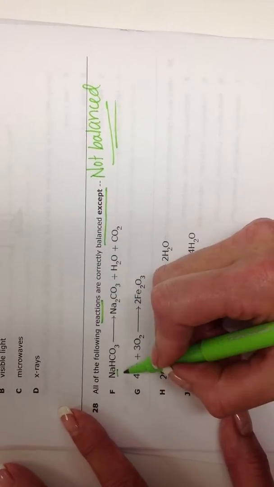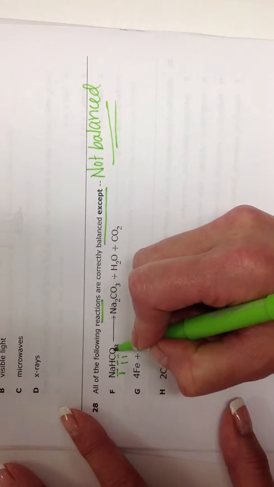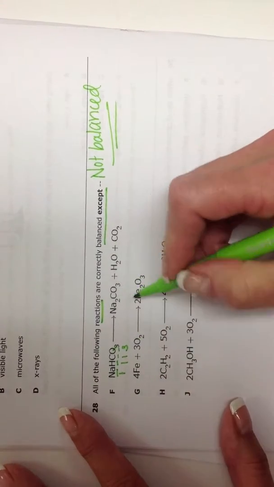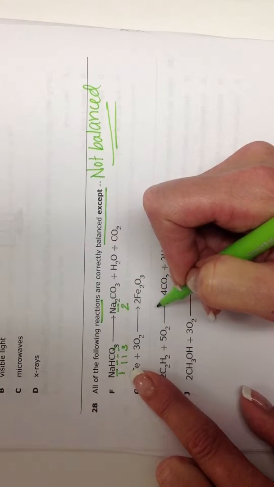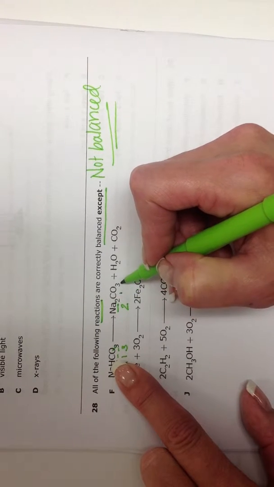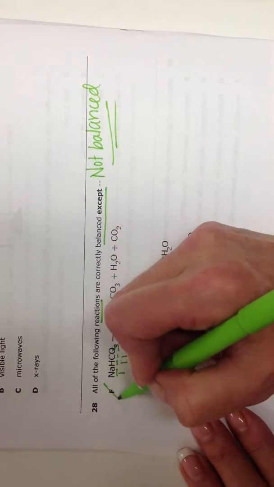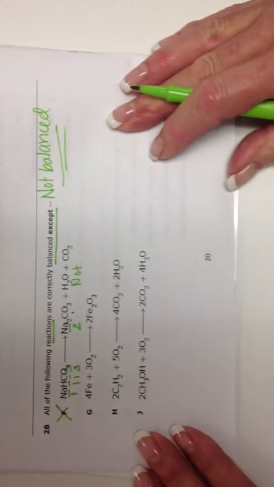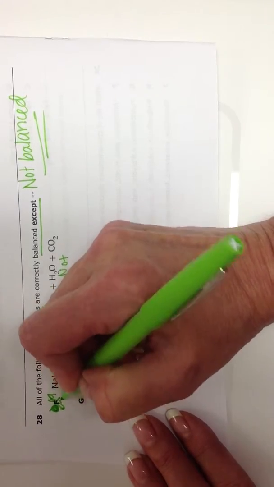So we have 1 Na, which means 1 sodium, 1 hydrogen, 1 carbon. The 3 goes only with the oxygen. It's a subscript, and we have 3 oxygen. So over here we have already 2 sodium, right? We have 1 carbon and 3 oxygen, but the 2 sodium is not going to work out. So we already know at this point this one is definitely not balanced. Okay, so let's keep going. That would be a good thing, right? We're looking for that one, sorry.